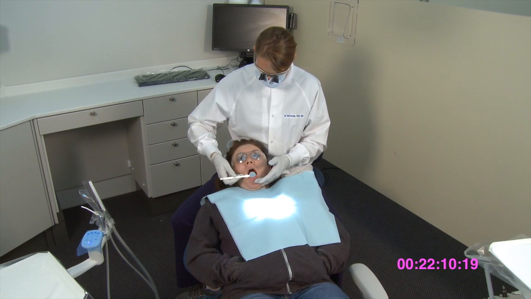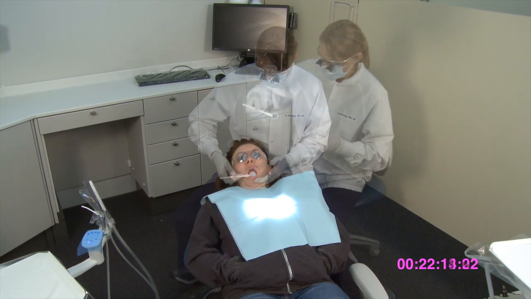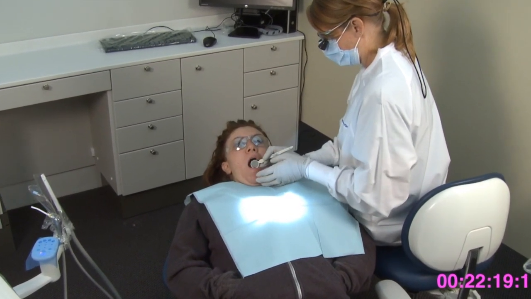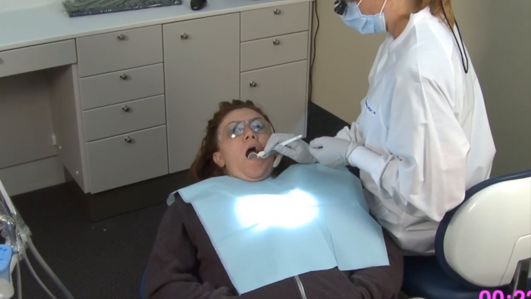For the mandibular anterior lingual surfaces towards, the mirror fulcrum is on the left premolars, and the patient's head is in neutral with the chin down. The clinician will sit at 4 o'clock.